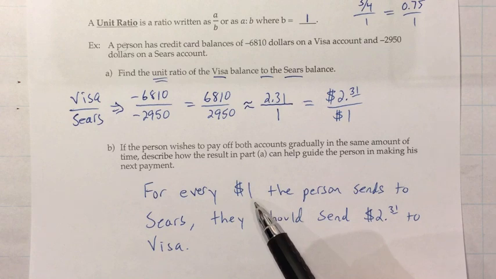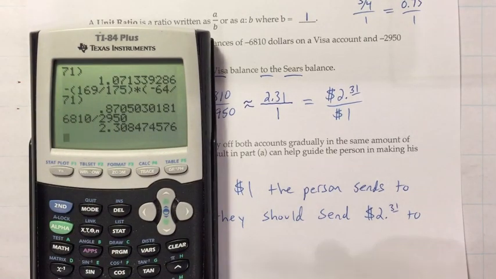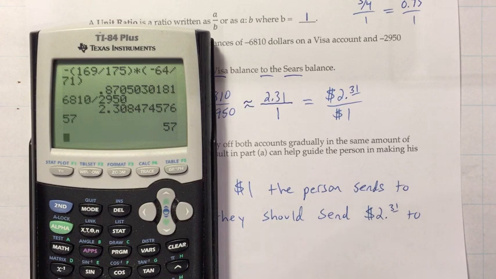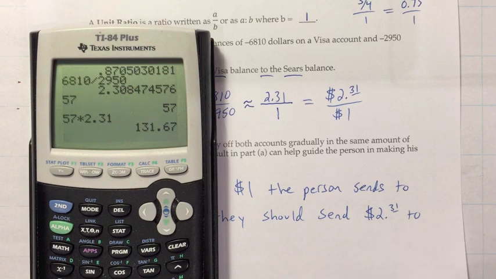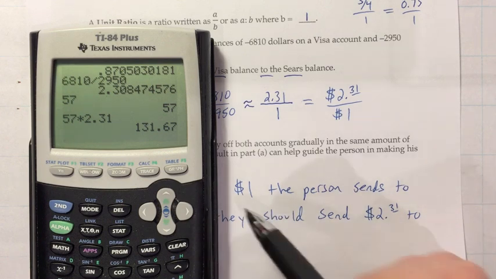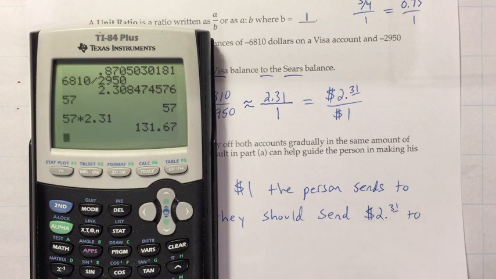Let's say they decided to pay off $57 to Sears. So 57 going to Sears. What should they send to Visa? Well, for every one of these, they should send 2.31. Well, there were 57 of those, so it would be 57 times 2.31, or $131.67. I just made up the 57, but the point is, whatever they send to Sears, they should send 2.31 times that much to Visa.